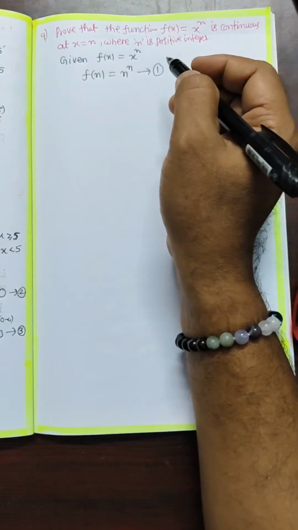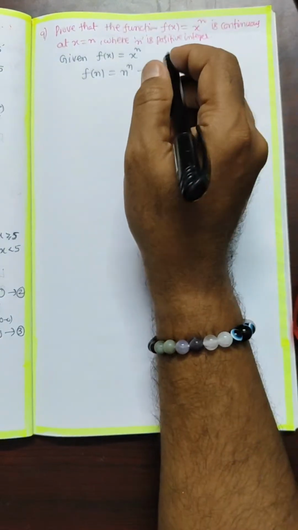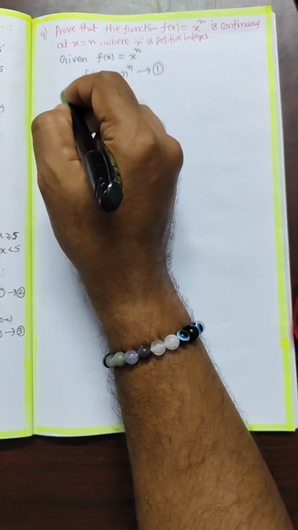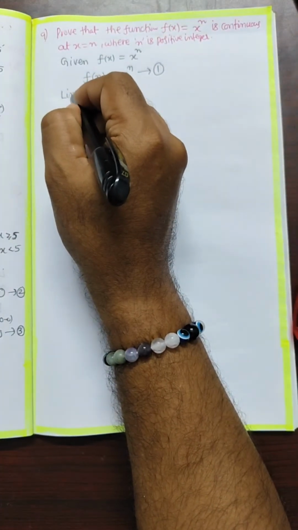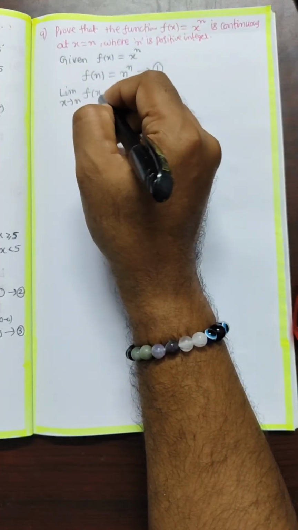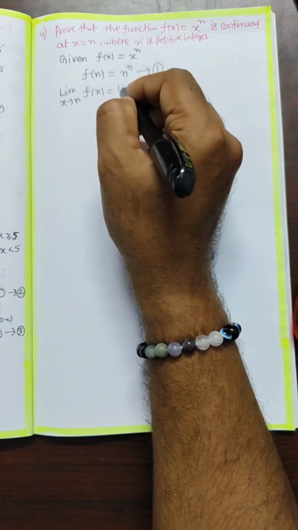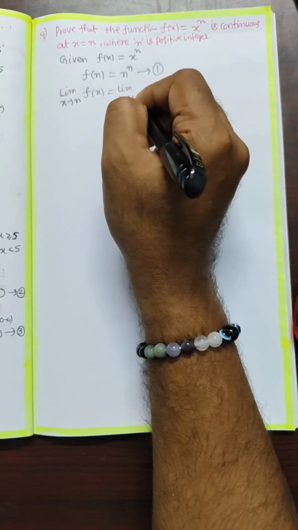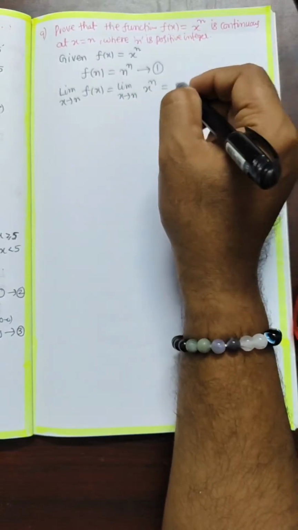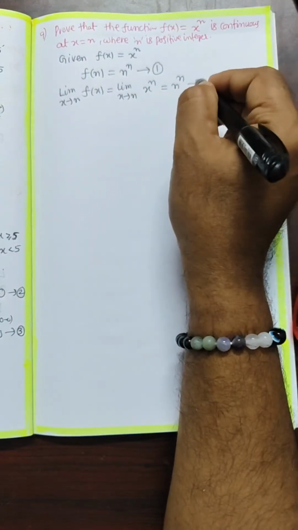Now limit x tends to n, f of x is limit x tends to n of x power n. So x is equal to n, substitute, n power n will come.